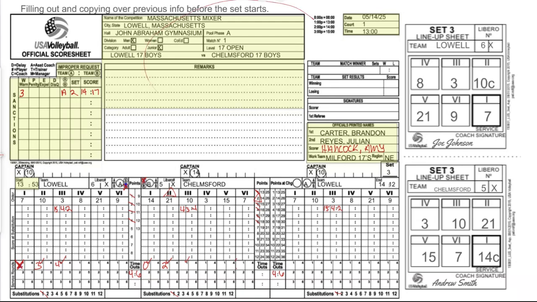If you were in a rush and maybe you didn't have time to do all of that before the set started, then start working on it now. Check to make sure your score matches the scoreboard score, that all of your substitutions are tallied, that everything just looks good. You can use your time wisely, for sure.